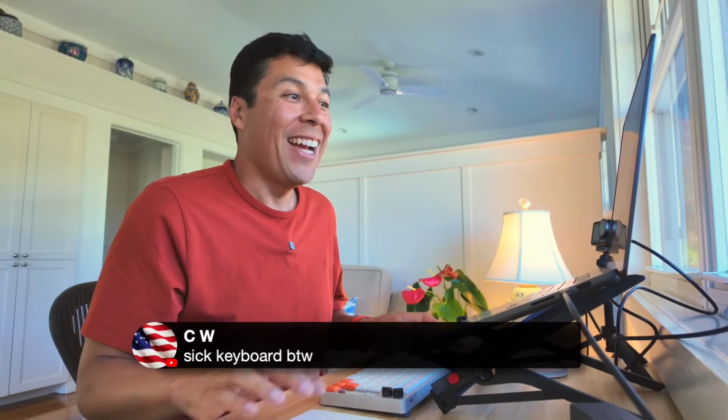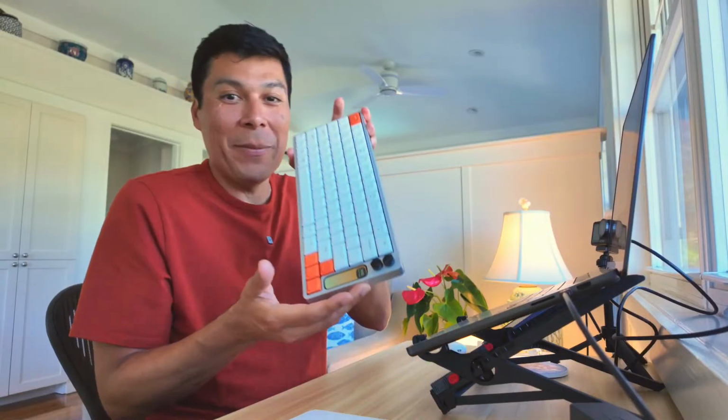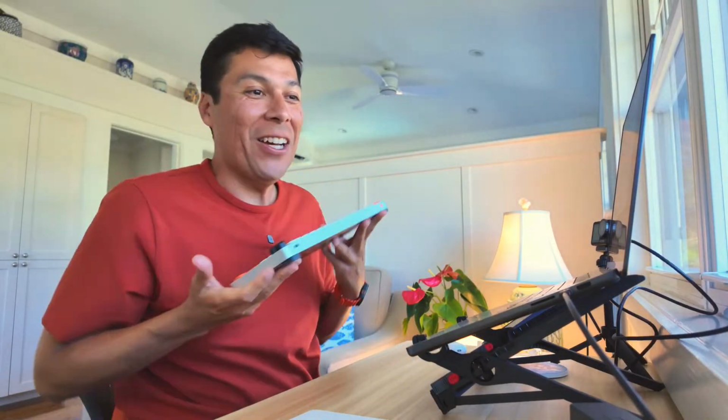So appreciate everyone's patience. Sick keyboard, by the way. Oh my God, yes, I have the new knob keyboard. It is so fire. I love the sound from the keyboard. It's very calming. It feels like it's just very, very chill. And that's kind of what I appreciate about it.